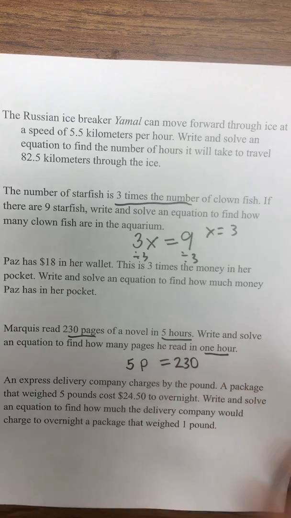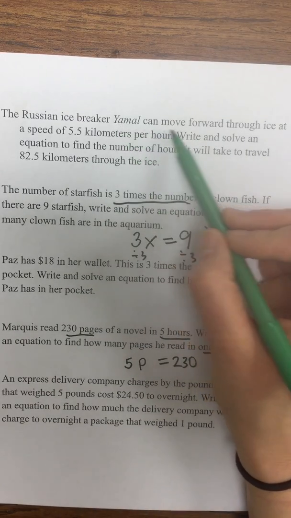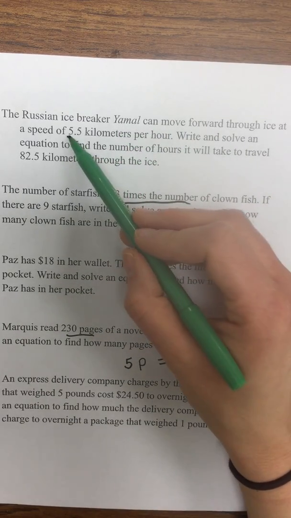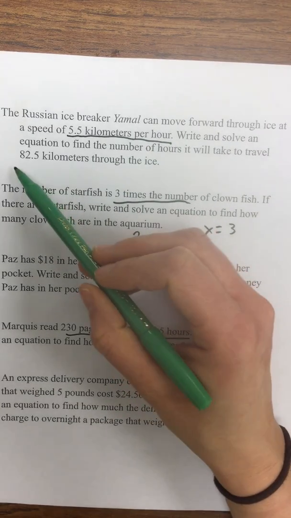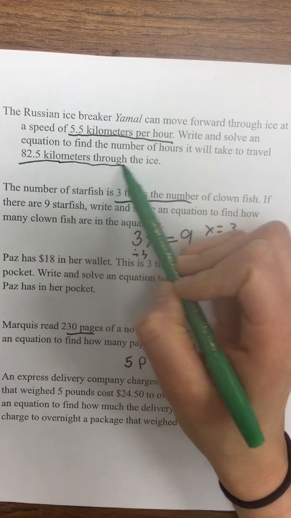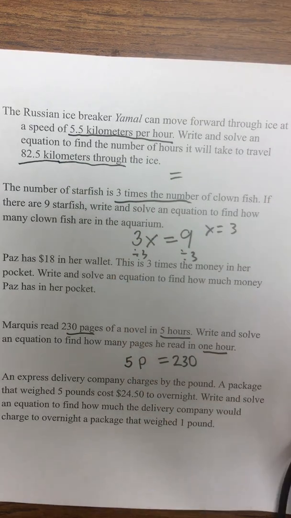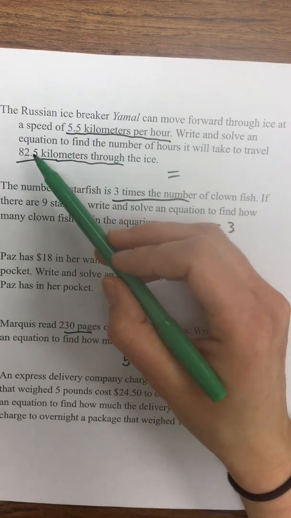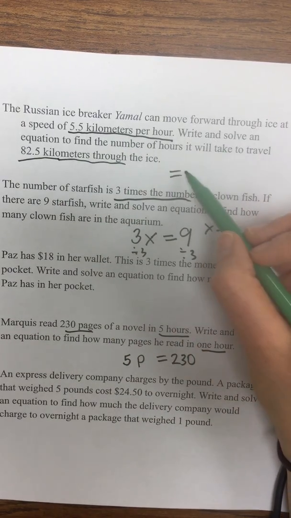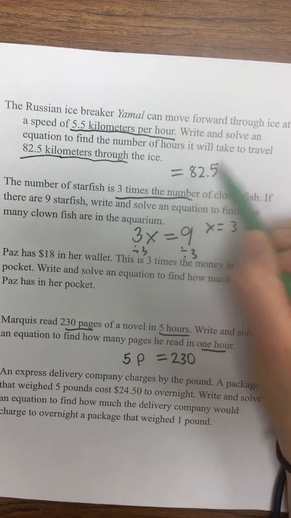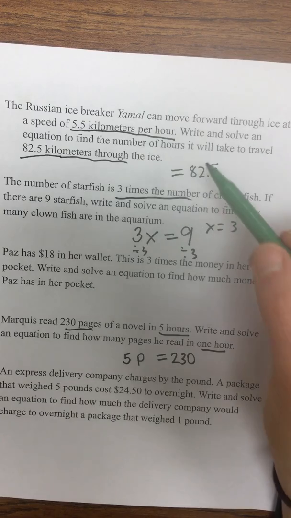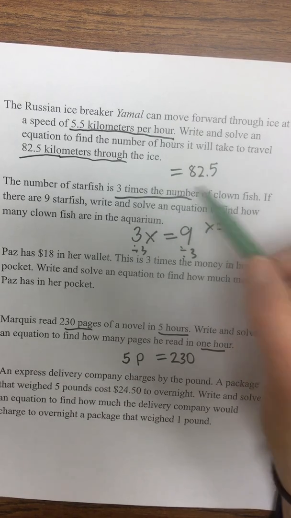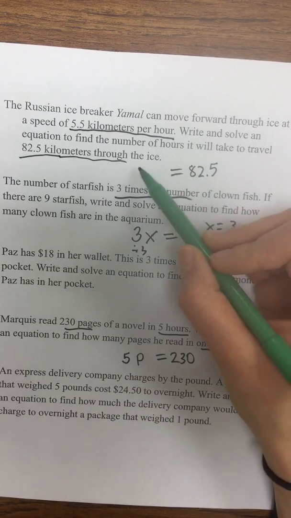We'll go back up to the top. The Russian icebreaker Yamal can move forward through the ice at a speed of 5.5 kilometers per hour. Write an equation to find how many hours it will take to travel 82.5 kilometers through the ice. A couple things in this one, I feel like it is a little bit harder. We know a total. We're looking for 82.5 kilometers. We're not looking for any more or any less than that. That means our number is not going to get any bigger or smaller. So I'm going to be dividing to solve. Here's why.